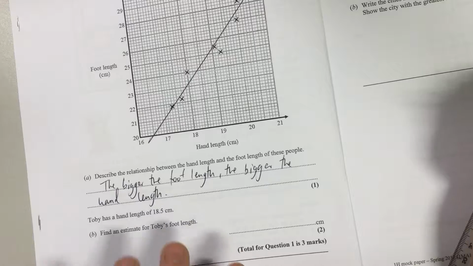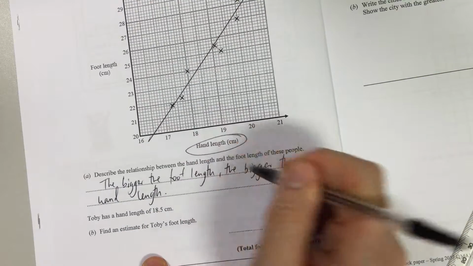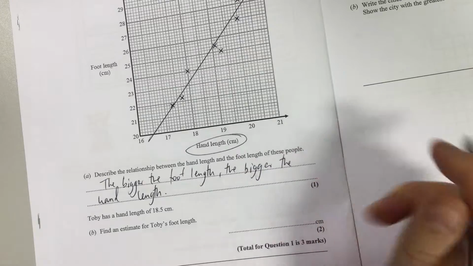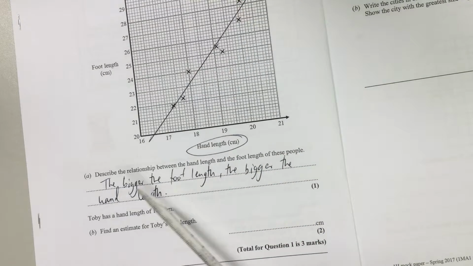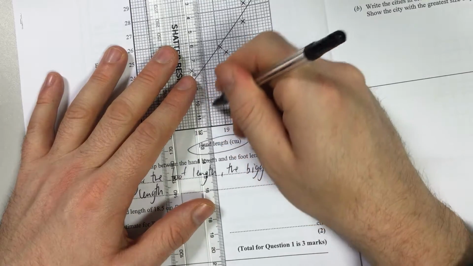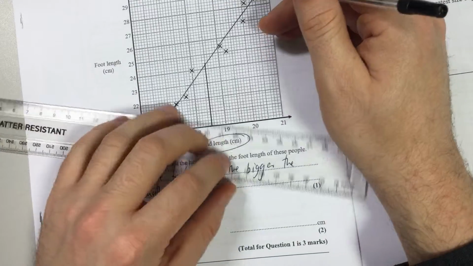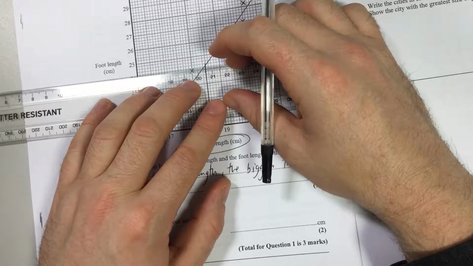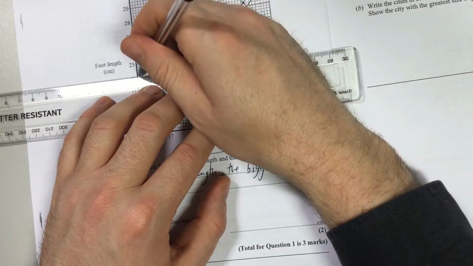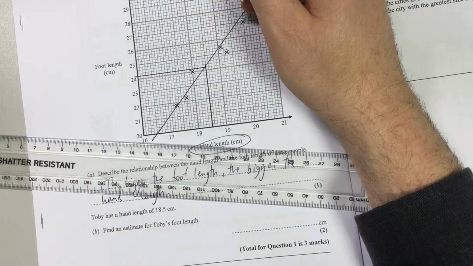Next bit, Toby has a hand length of 18.5 centimetres. It says hand length there, so I know I'm going from this axis, and it's from 18.5, so I'm going to draw a line from that. This is the reason we had the line of best fit in the first place, okay? I expect to see these lines of best fit, and the rest of the staff expect to see them, because we're just not going to give you the marks, okay? Although I think in the real exam you will be given them.